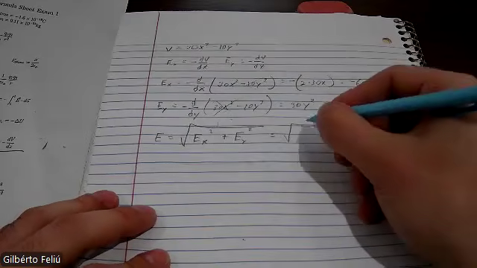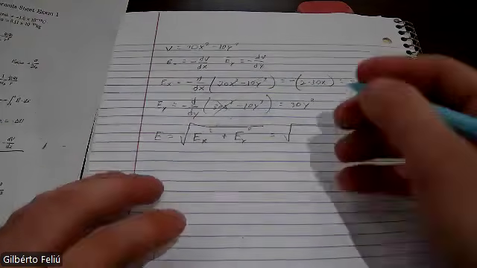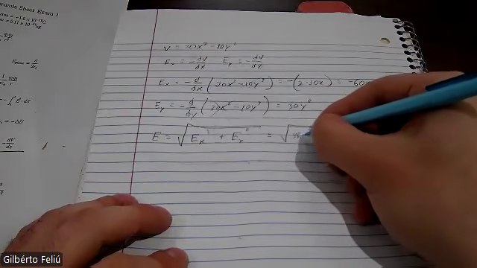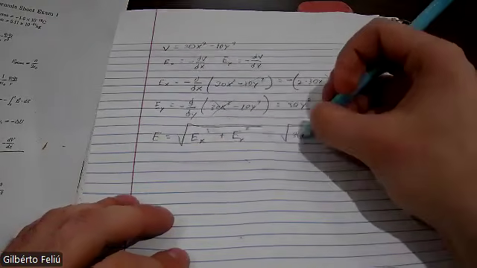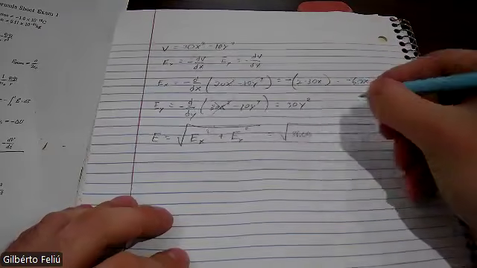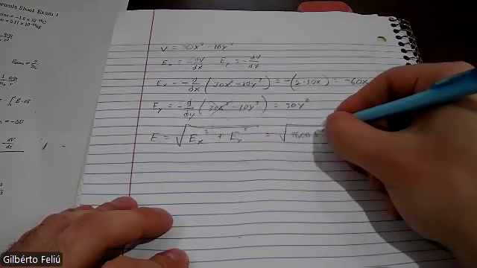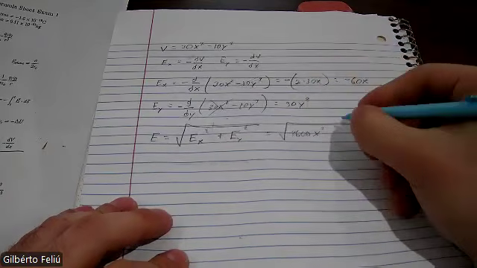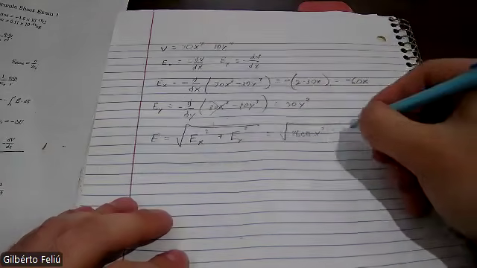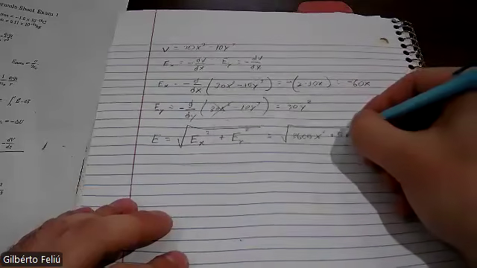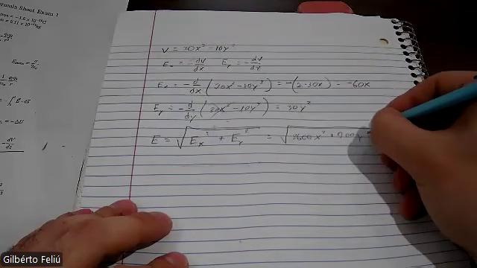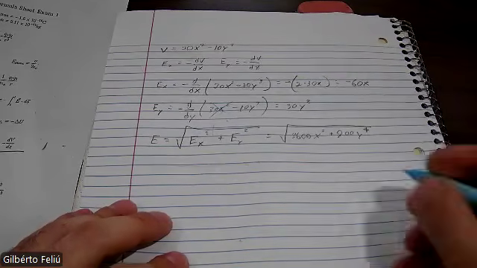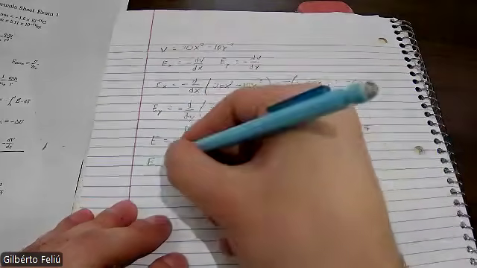Ex. Okay, negative 60. The square of negative 60 is the square of 60, 3600. Oh, 3600 x squared. Right. Oh, wait. Yeah, x squared. Okay. Y component is 900 y to the power of 4. And what I did was I just plugged in numbers.